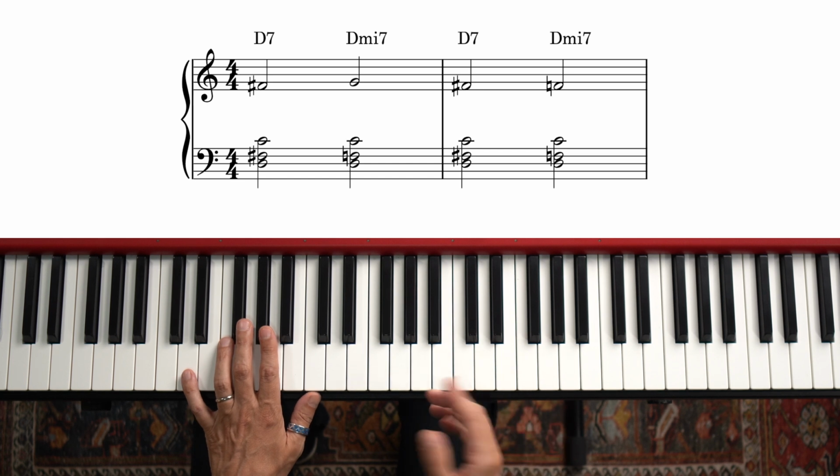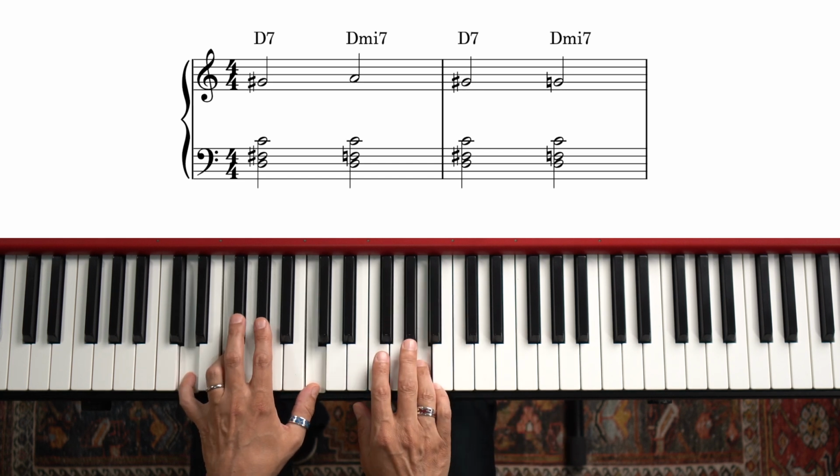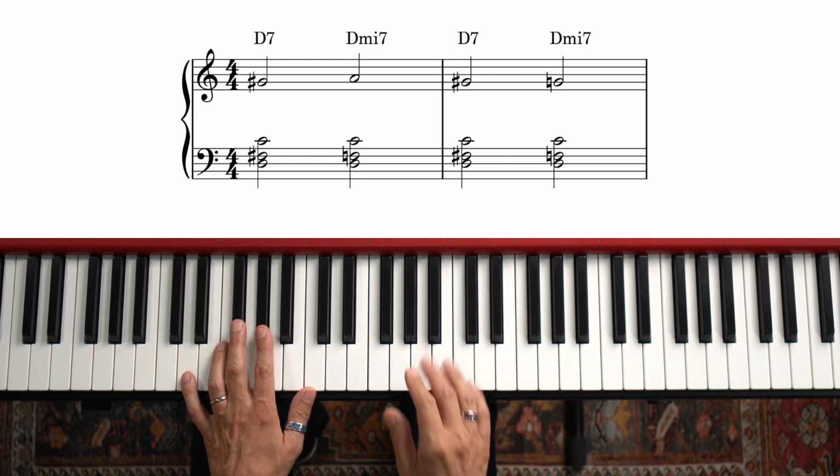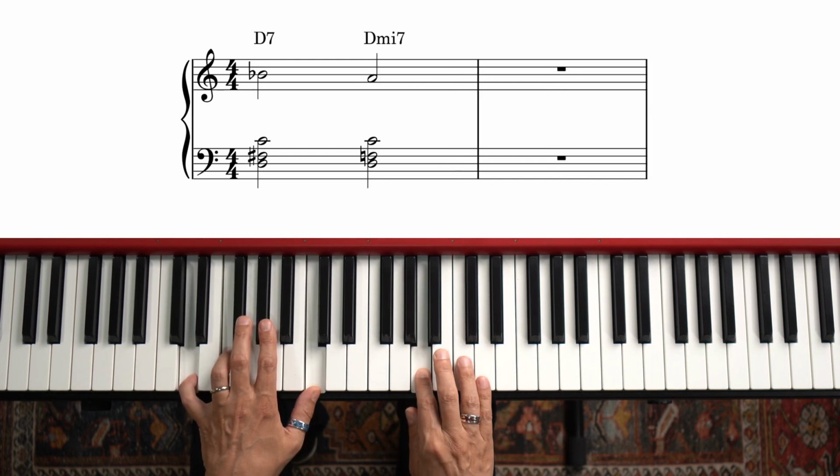Same thing with the G sharp. The B flat best resolves down to A. Now, I'm not saying that these are the only options. We don't always have to resolve these chromatic notes stepwise, but it is the most common thing to do.